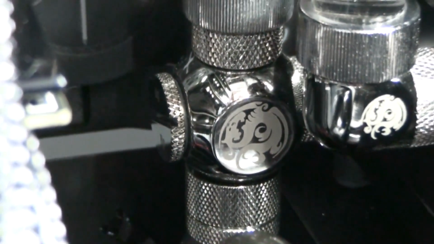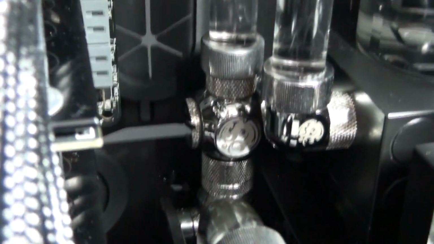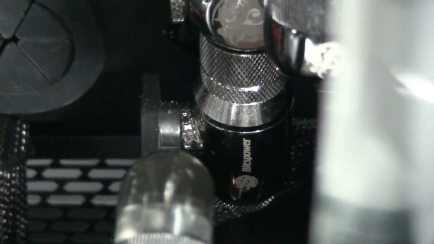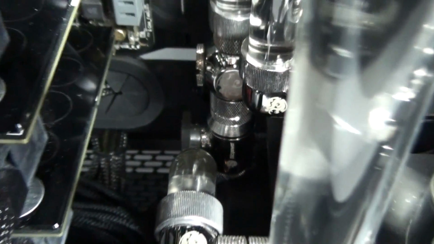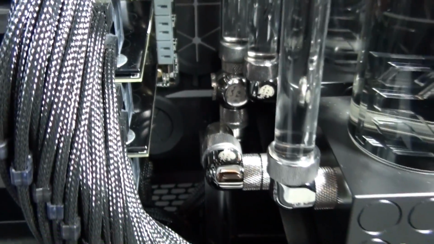And because I purchased the EK acrylic tube, it comes in ½ meter lengths. So then coming back into the pump, I have a Bitspower Q fitting, which I often use for my drainage systems. And coming out of the bottom of the Q fitting, I have a Bitspower mini D plug, a Bitspower tap, and that's it for the CPU and memory loop.